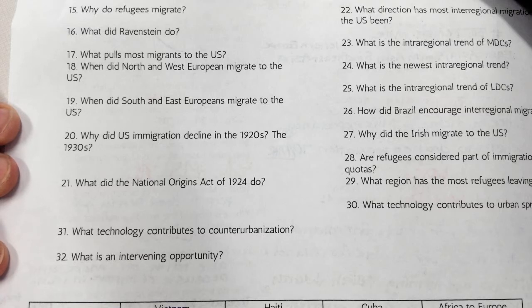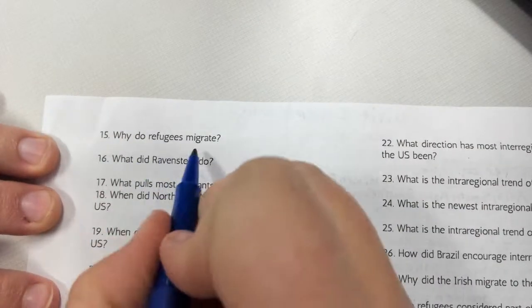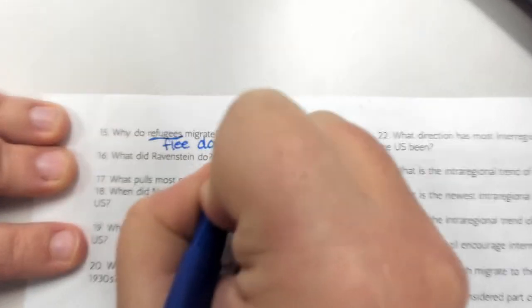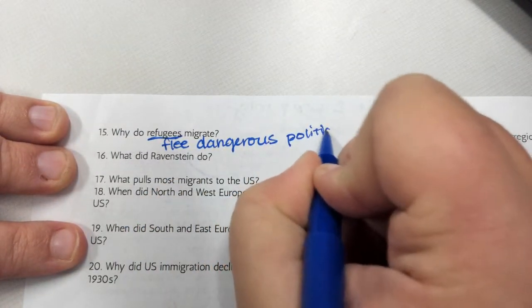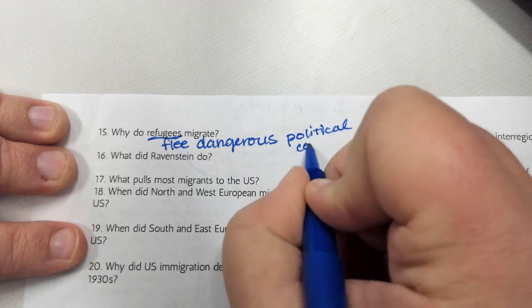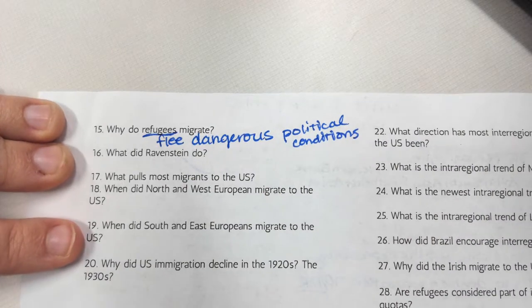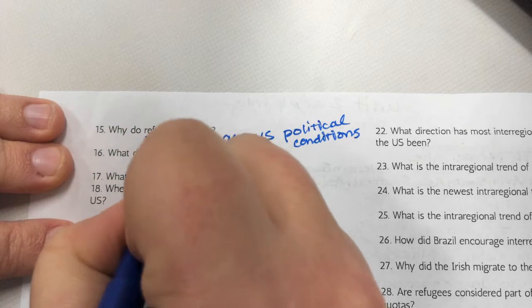So next up, we're looking at why do refugees migrate? Refugees are usually fleeing a dangerous situation. They're fleeing dangerous political conditions usually. Sometimes religious too, though. Now, what did Ravenstein do? Ravenstein made a series of laws about migration.